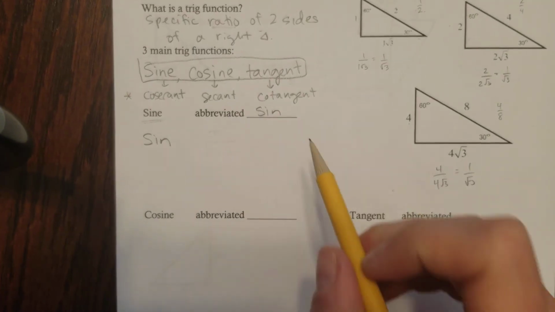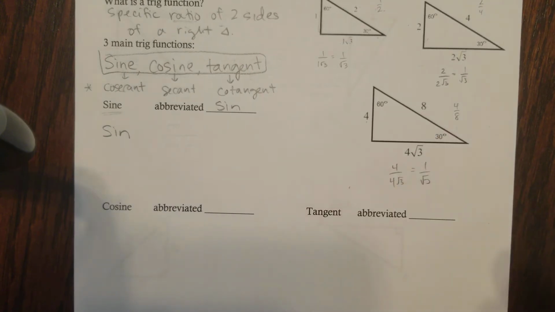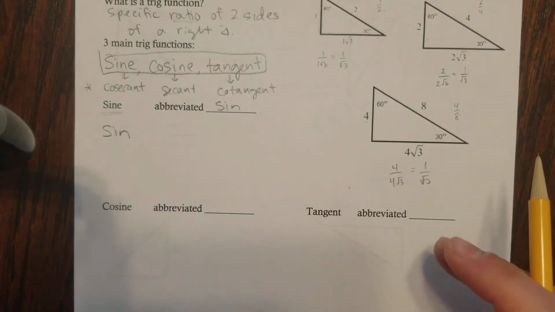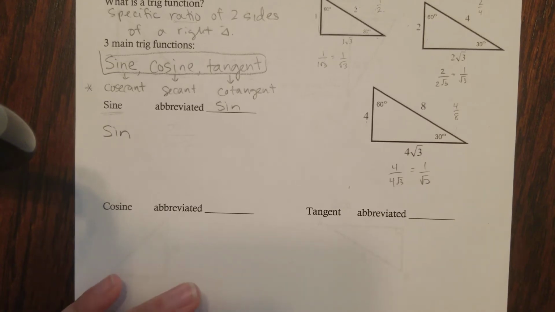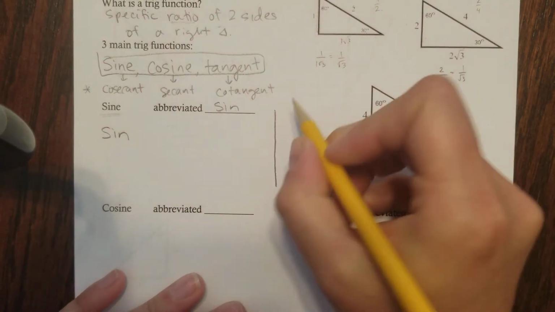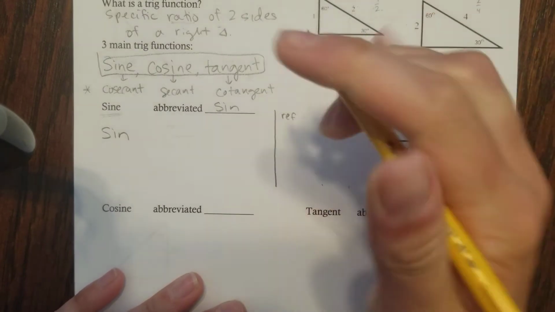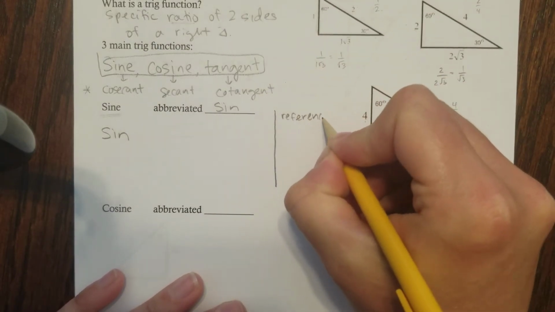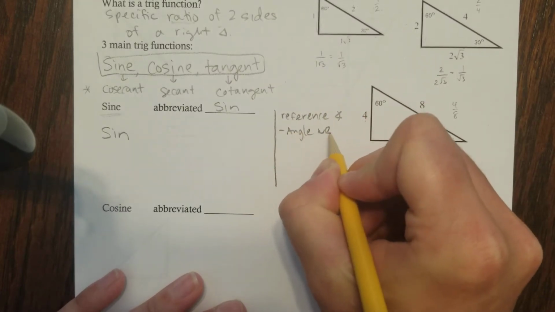All right, so the sine is the ratio. Do you remember which two sides? Opposite over hypotenuse. Now, before we can know what the opposite side is and what our hypotenuse is, we have to know what our reference angle is. So I don't have a spot for this, so I'm going to write that right here. So our reference angle is the angle we are looking from.